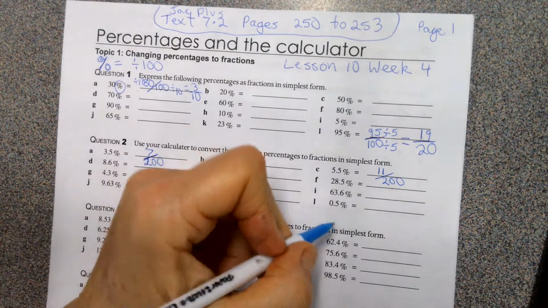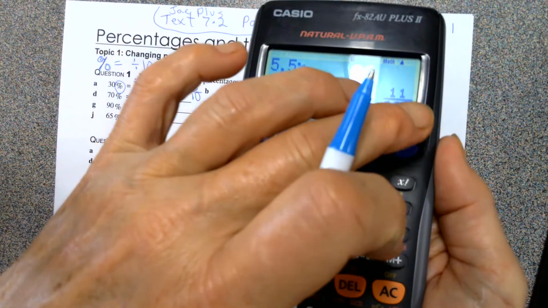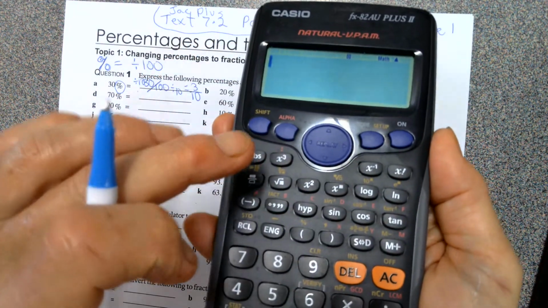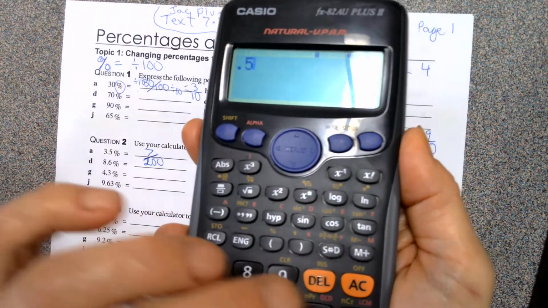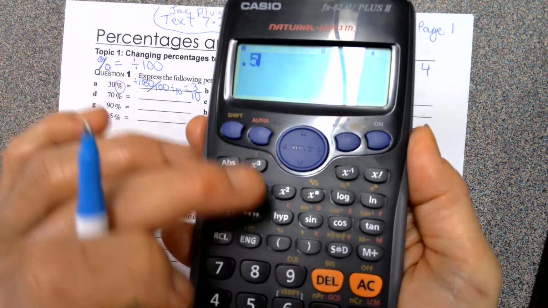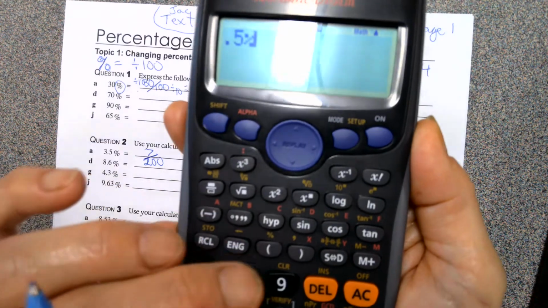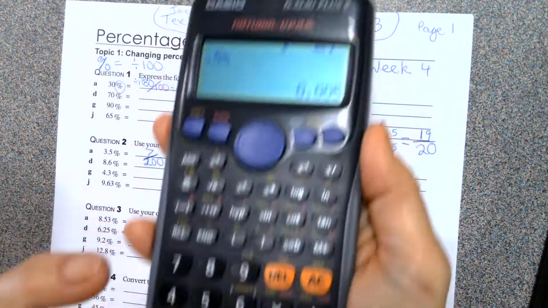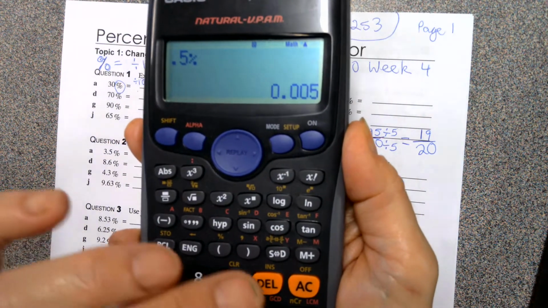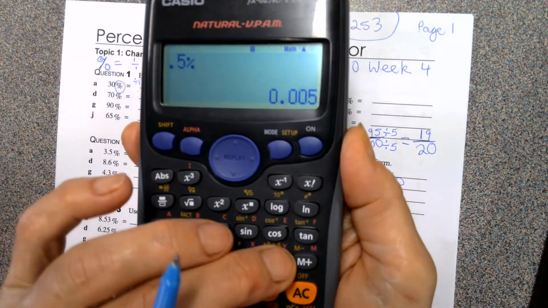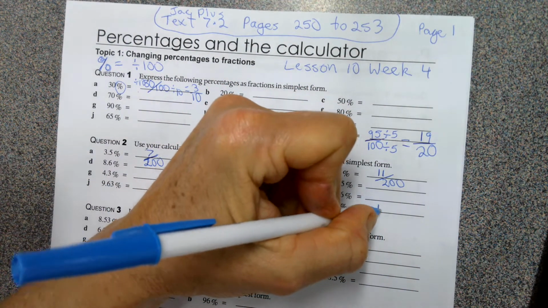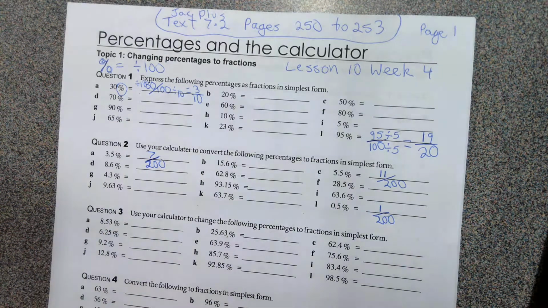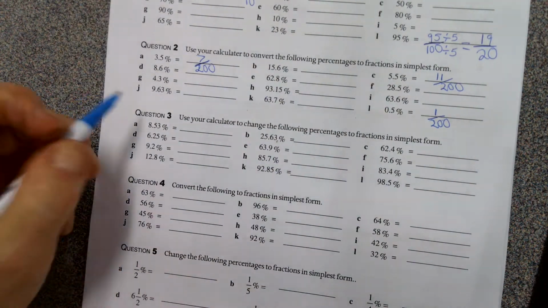Now let's have a look at the last one, 0.5%. So on your calculator again, 0.5, shift, the percentage button. So you've got 0.5%, then your equals sign, you get 0.005 as a decimal. Press the S to D button, and you'll get 1 over 200. So we can write 1 over 200. Go on to the next question, question 3.